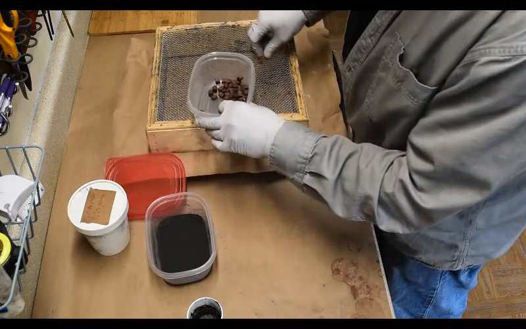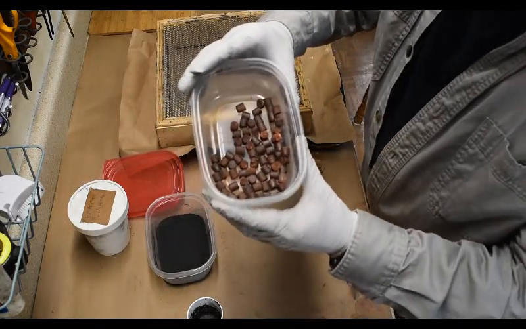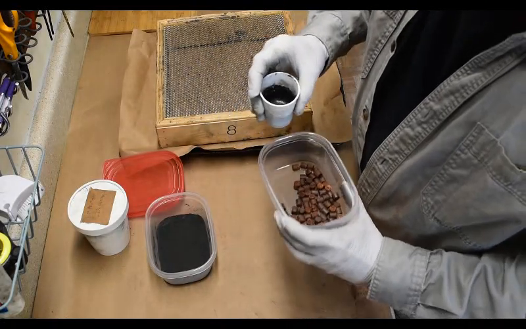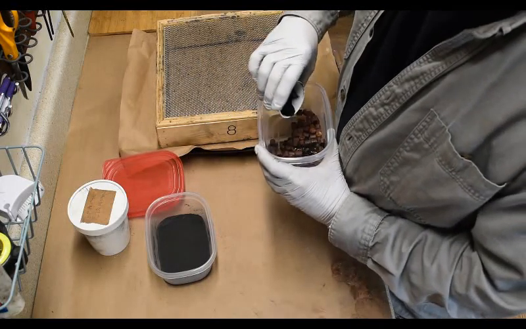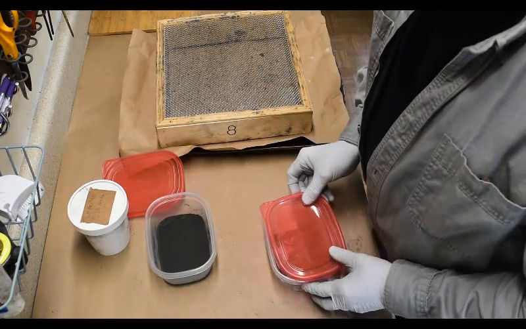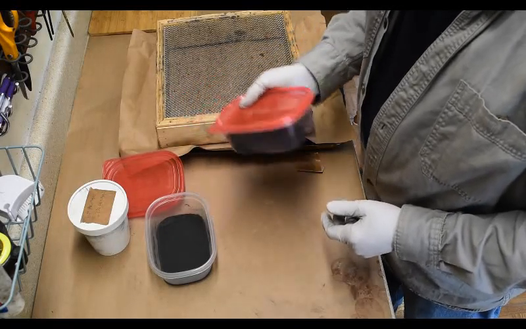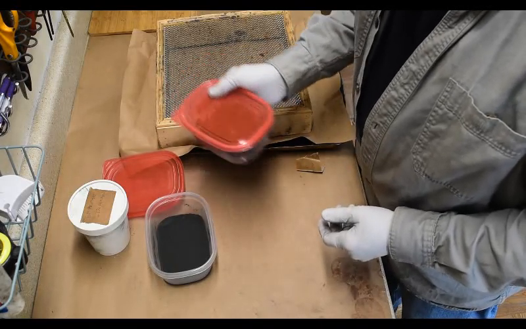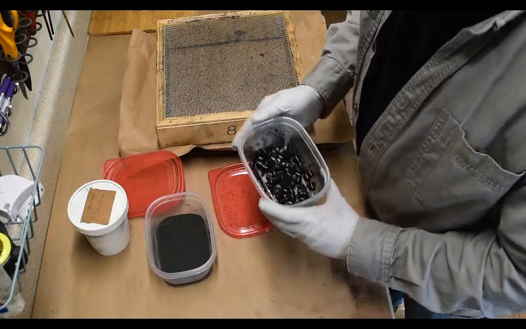So we're going to take our stars and put them in here and mix with our slurry. Now we don't want to just drown them in it, we just want them to be coated. So I'm going to pour a little bit of solution over these, not all of it, and I'm going to cover them up. We're going to shake them. And we want a good even coat on this.